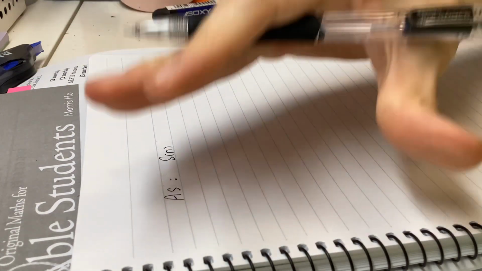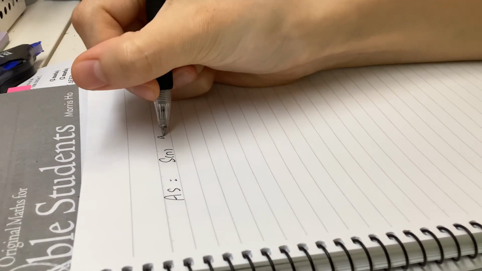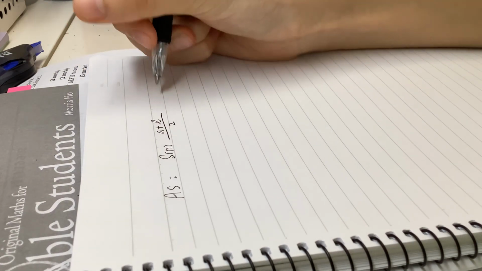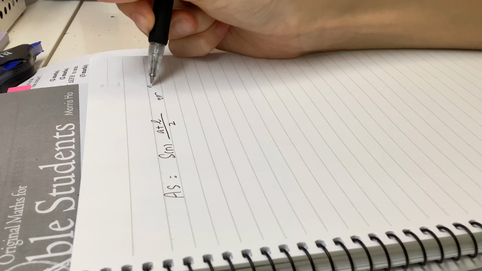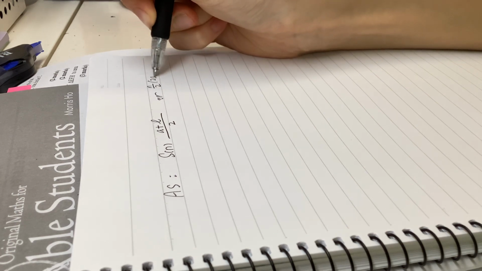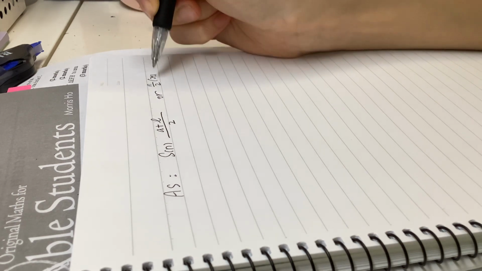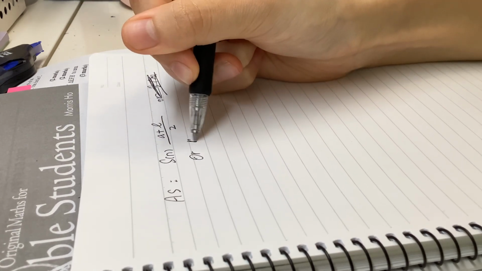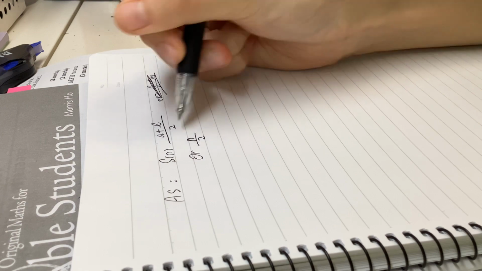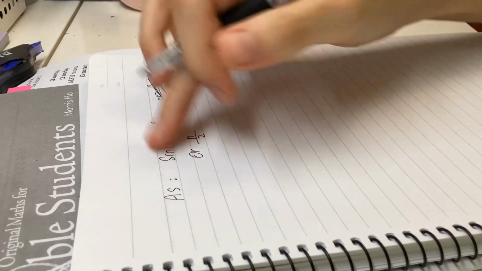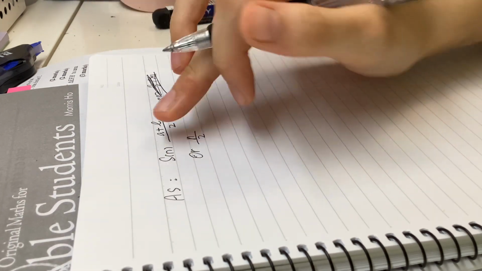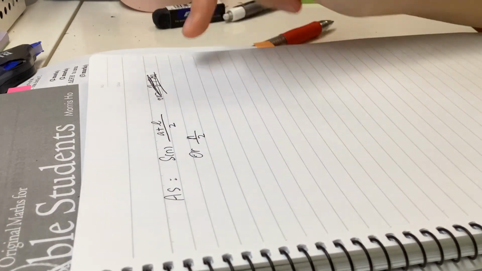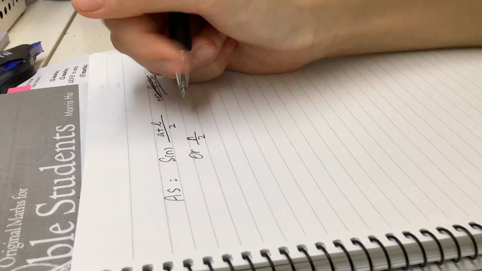So we know that we have a sum of AS. It's either the first term plus the last term divided by 2, or it is this equation: 2 times the first term, sorry, I'll just write it here, plus n, the total number of terms that you want to add together. For example, if you want the sum of the first 10 terms, n will be 10.